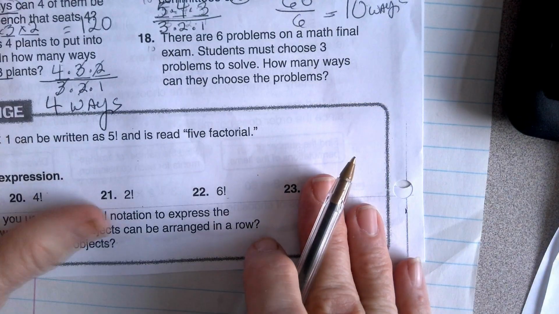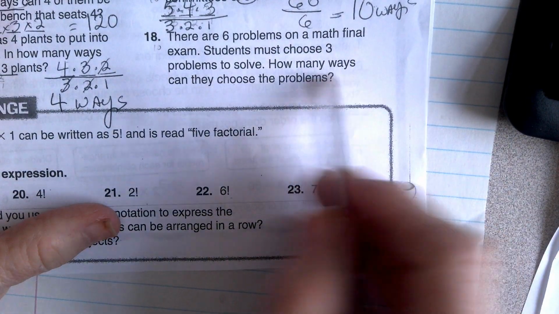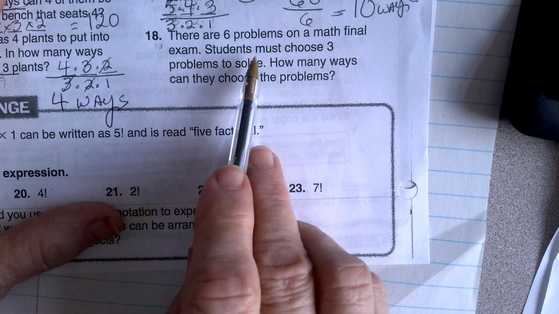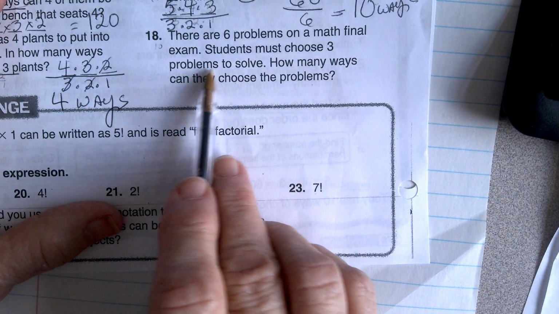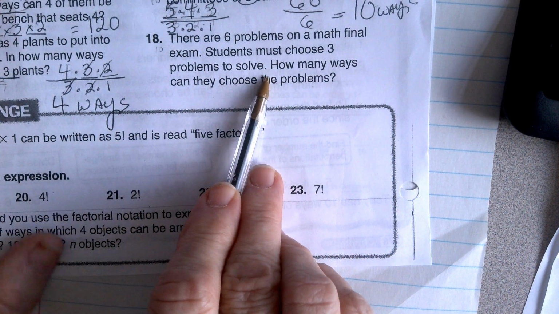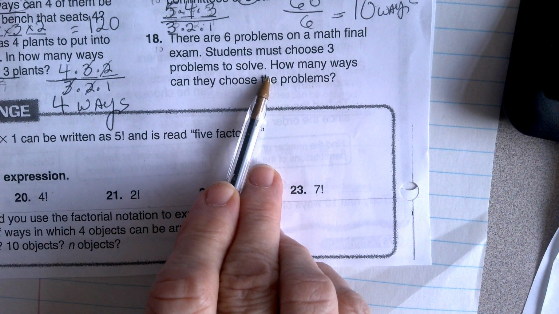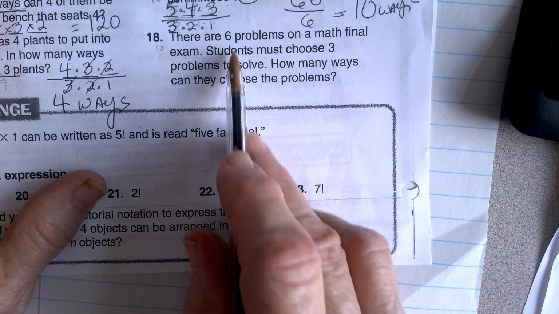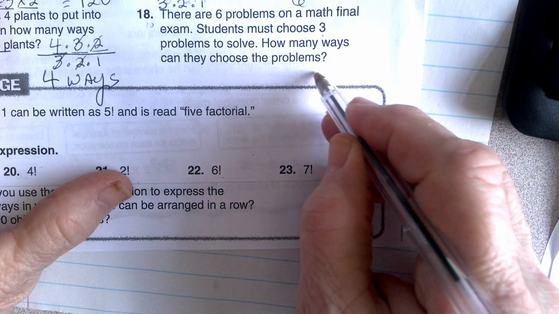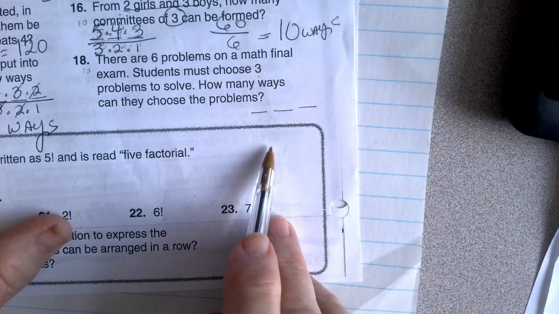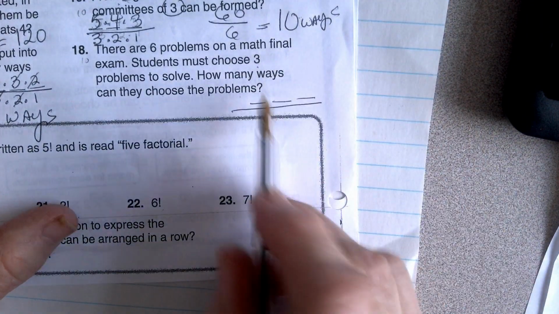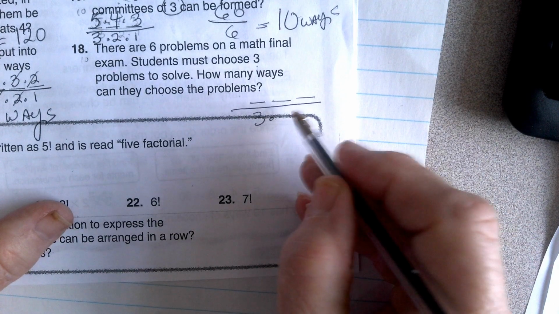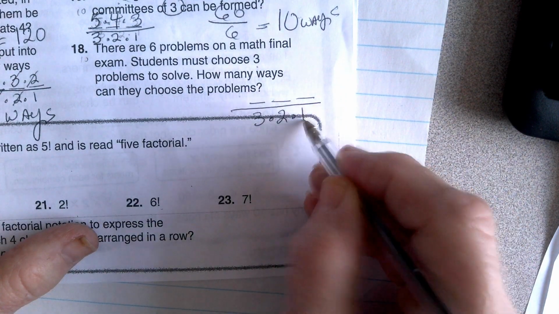So let's look at this one. How many ways can they choose the problems? There are 6 problems on a math final exam. Students must choose 3 problems to solve. Do you think the order matters on this one? No. So if the order doesn't matter, I have to divide. There are 6 problems and they only get to choose 3, so I need to draw 1, 2, 3 lines. So divided by, in fact, we can do the bottom first. How many are we going to choose? So on the bottom, we're going to start with 3 times 2 times 1. So we've got our bottom.